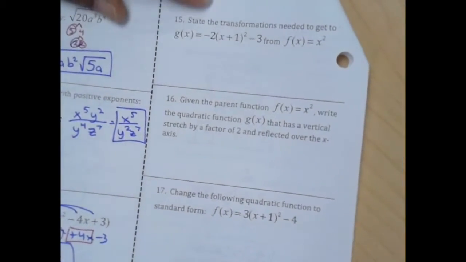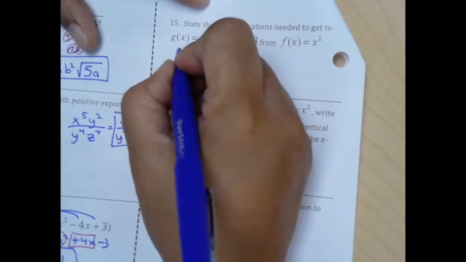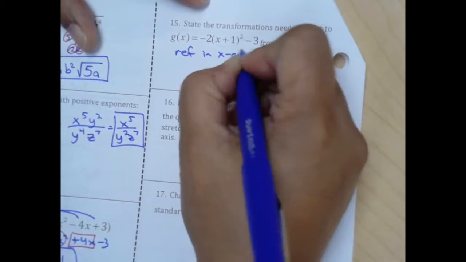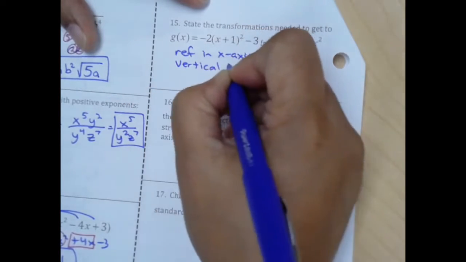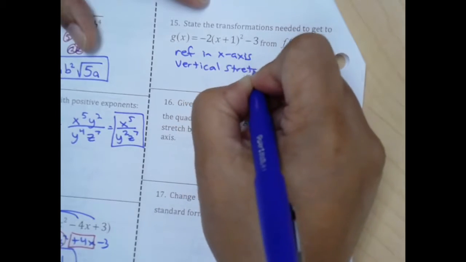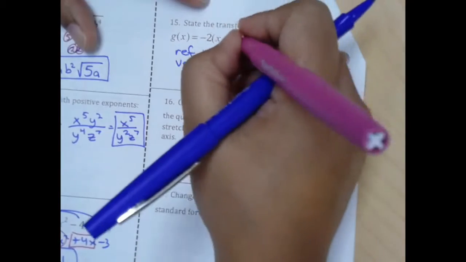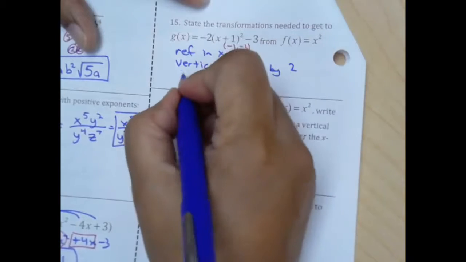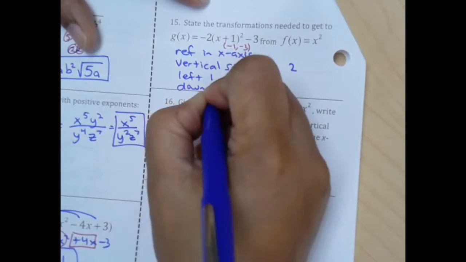All right, this next one is the same concept, but this time we do have a negative in front there and a 2 in front. So this negative is a reflection in the x-axis. The 2 is a vertical stretch. If it's greater than 1, it's a stretch by a factor of 2. This plus 1, remember, opposite same. So that's negative 1, and this is the same, negative 3. So that would take you left 1, and this minus 3 takes you down 3.